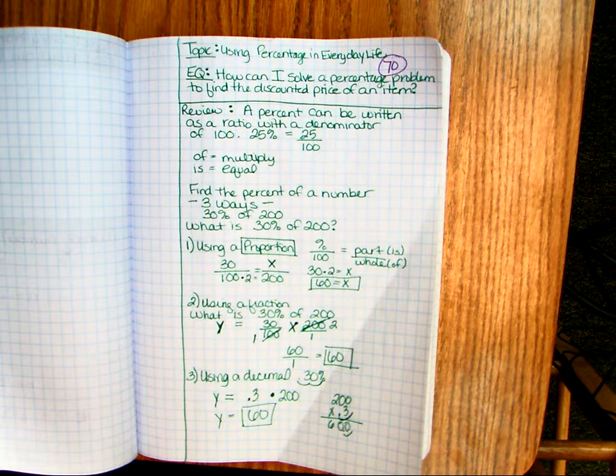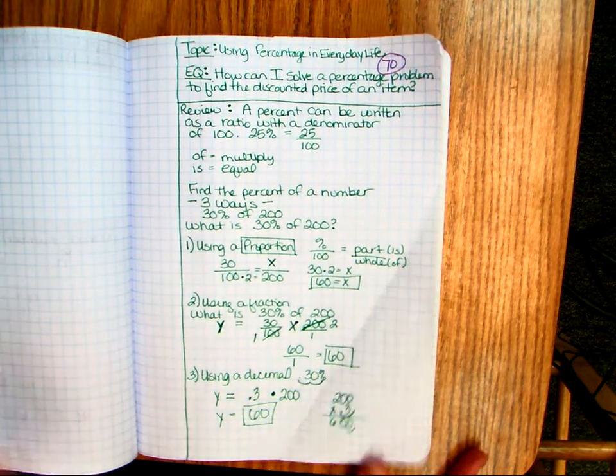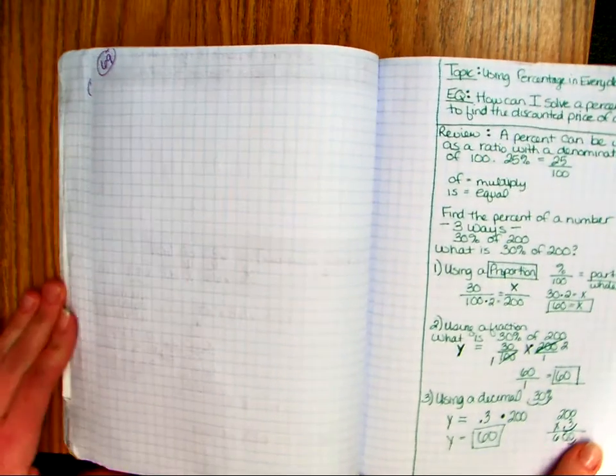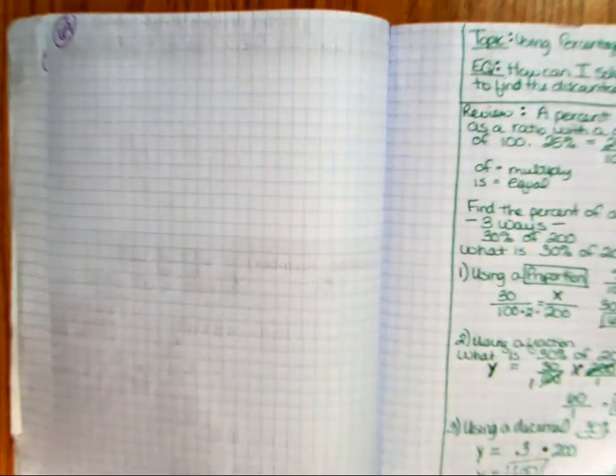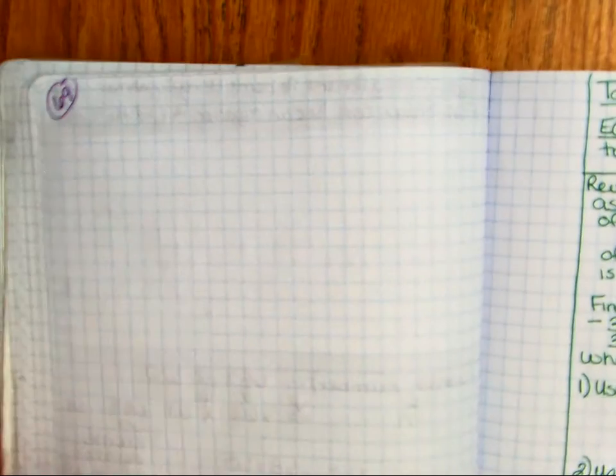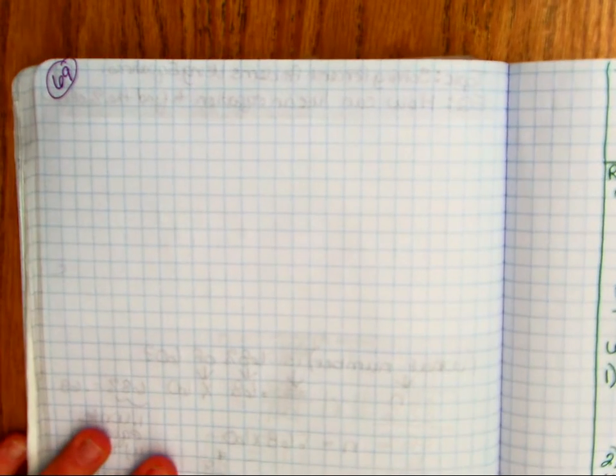So I'm going to take our notes that we started on 70. I'm actually going to go over a page to page 69, and we're going to continue here at the top of page 69.